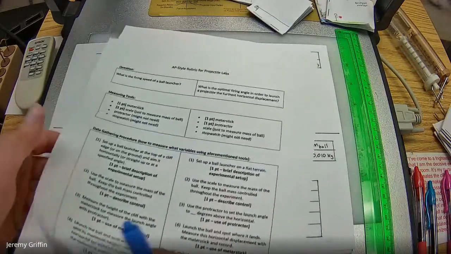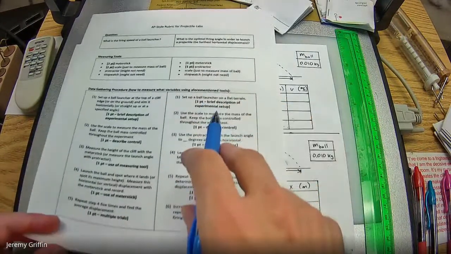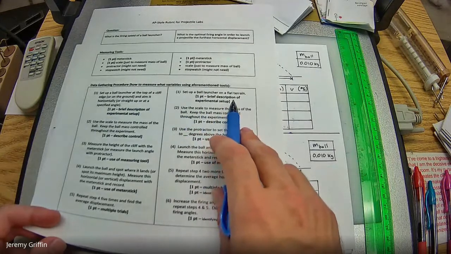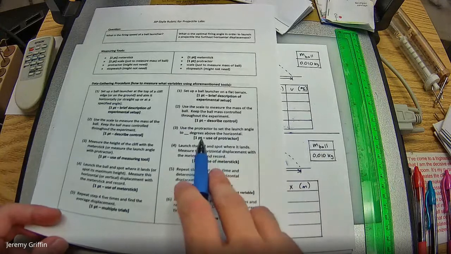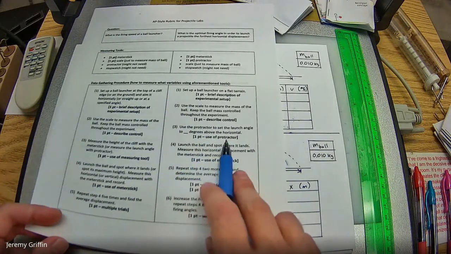Right? But before I move on to that, let's see what some good steps would have been for optimal firing angle. Let's say you were wanting to get that. So brief description of experimental setups worth a point. Measuring the mass of the ball is a point. Using the protractor to measure the initial angle, that's worth a point.